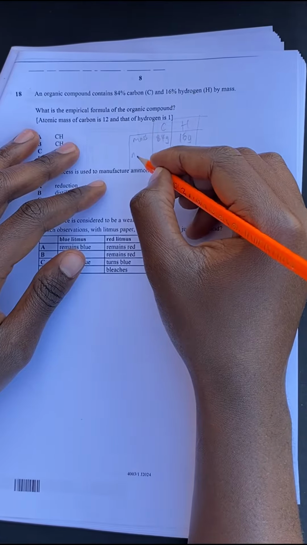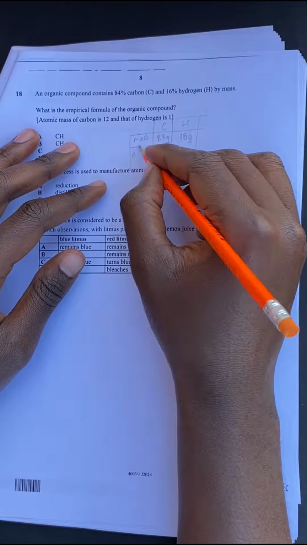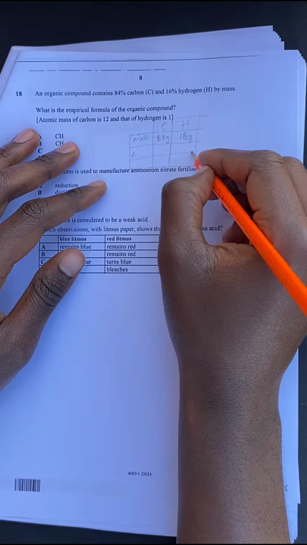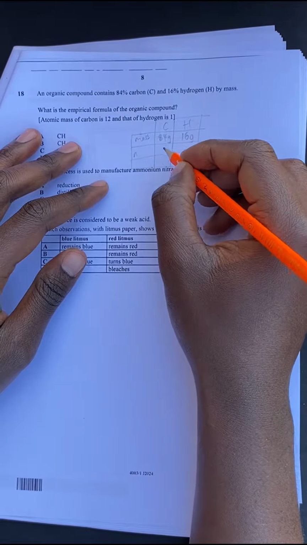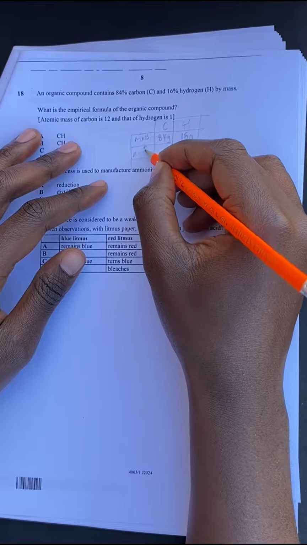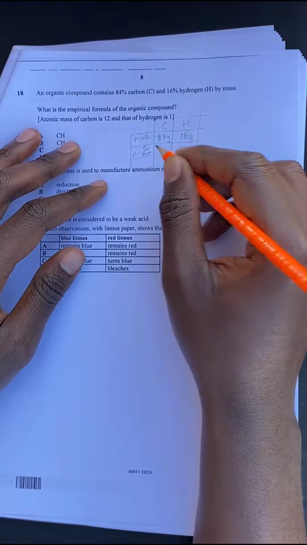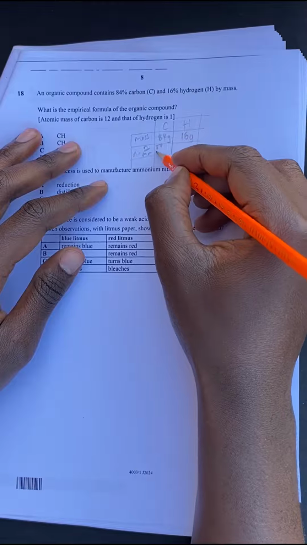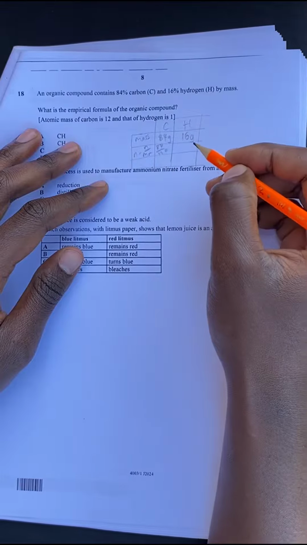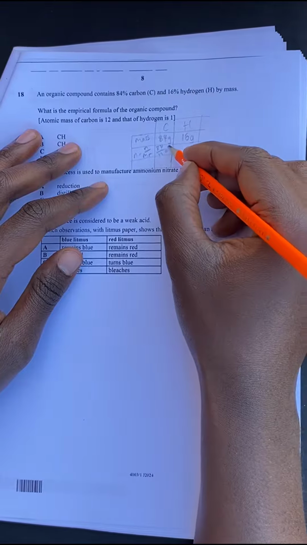And the next step is to calculate the number of moles, which is represented by small letter n. So the number of moles is given by the mass divided by the Mr. So for carbon, it is 84 over 12, and you get 7.